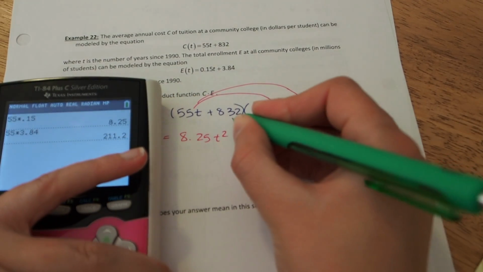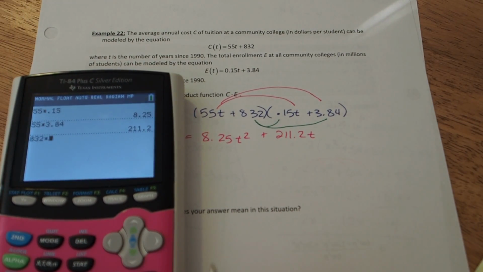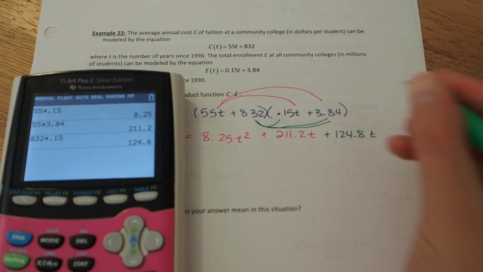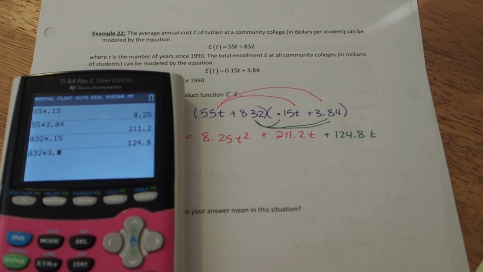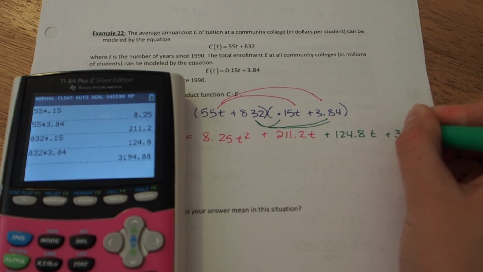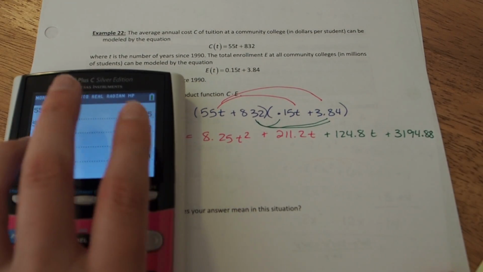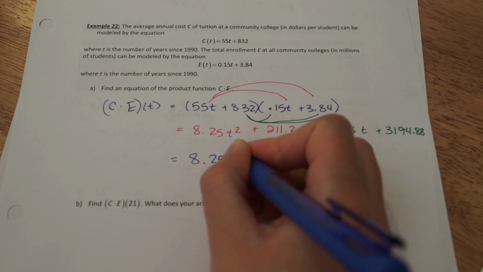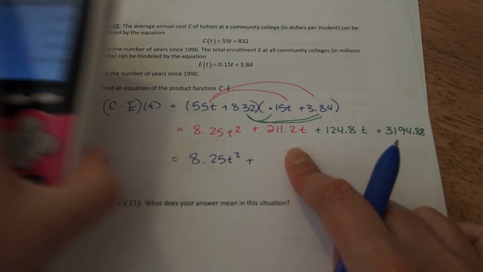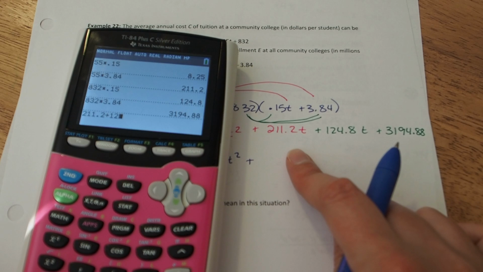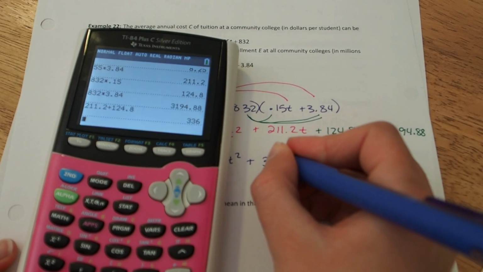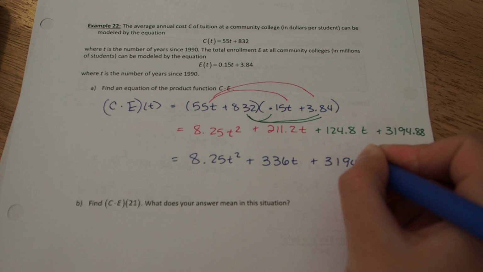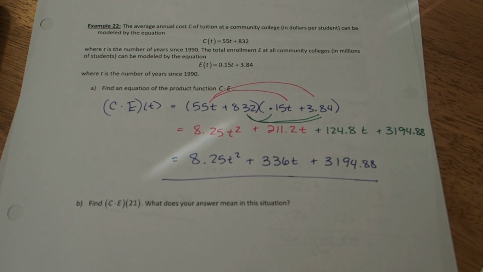To finish the distribute, we need to take 832 times both of those values. So 832 times 0.15 gives me plus 124.8 t. And last, 832 times 3.84 gives us 3,194.88. Okay, I need to combine my like terms. So we end up with 8.25 t squared, plus I need to add up the coefficients of t, so the 211.2 plus the 124.8 gives us plus 336t plus the 3,194.88. So that's the equation for C times E of t.